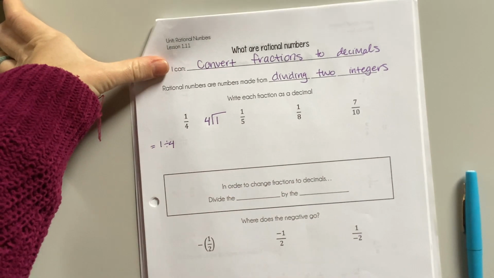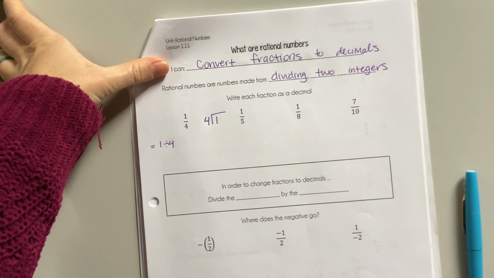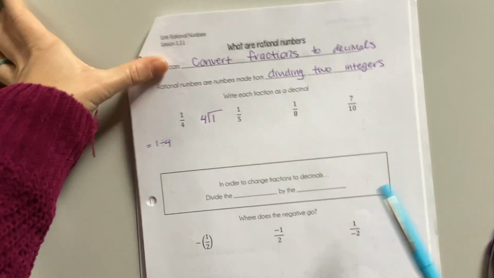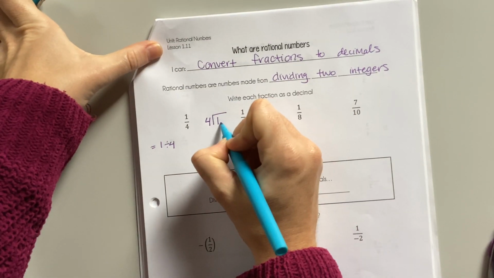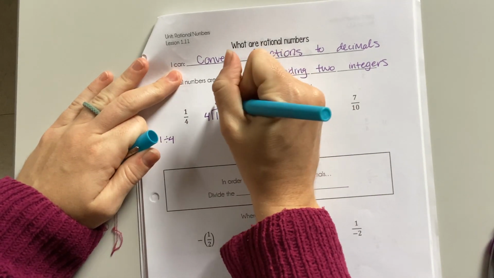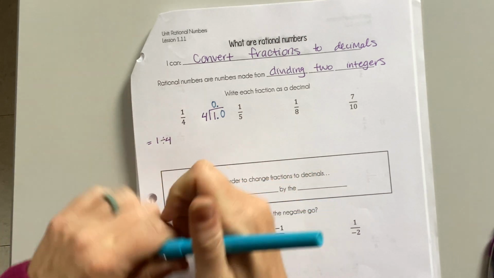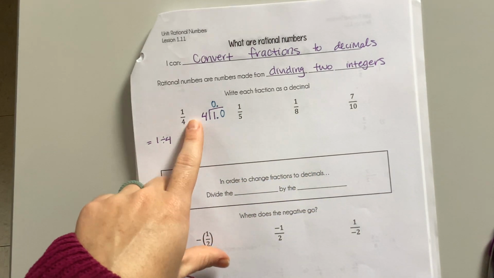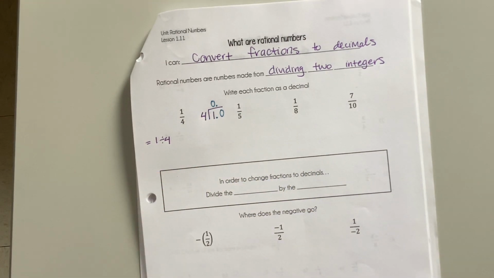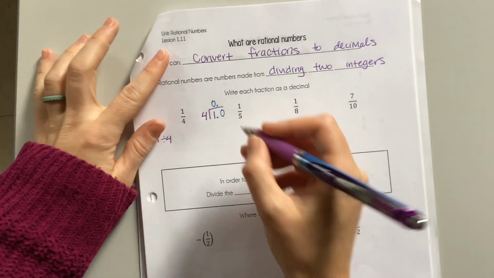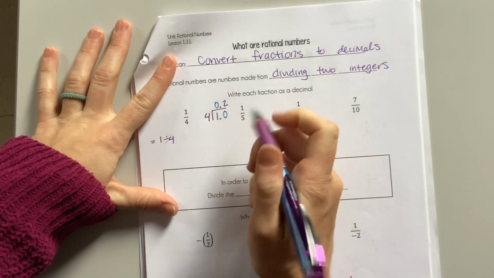So how many times does 4 go into 1? Well, it doesn't. So what do I do? I add a decimal point. Okay, so 4 goes into 1 0 times. And then I add a 0. So now the question is, how many times does 4 go into 10? Well, 4 goes into 10 2 times. 4 times 2 is 8.